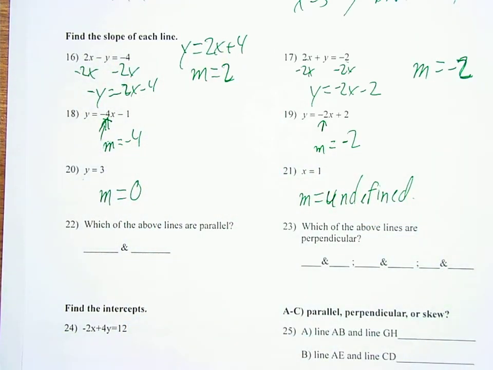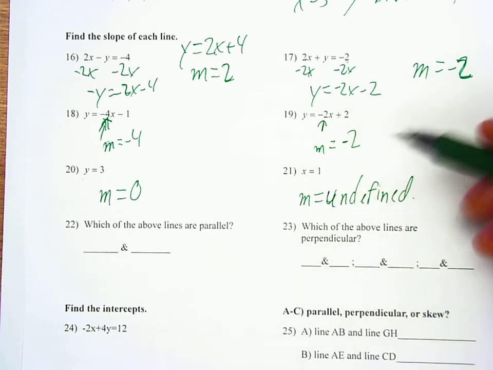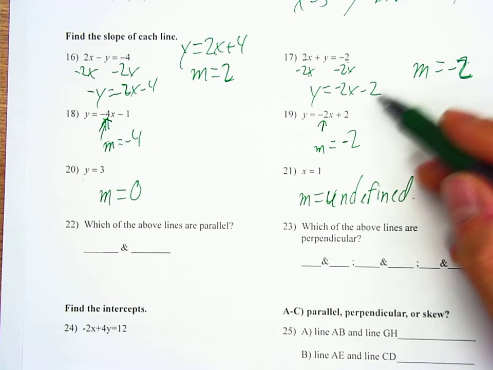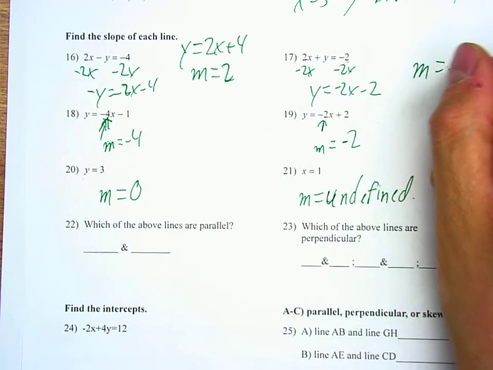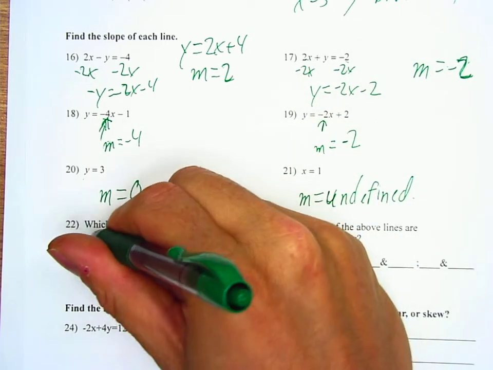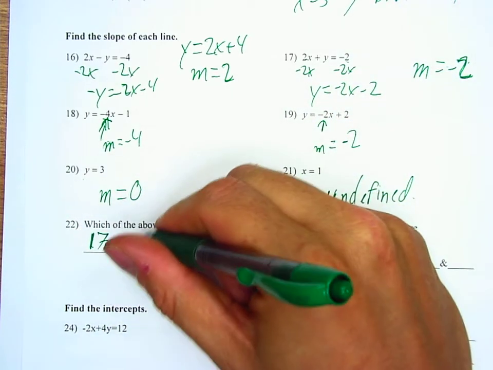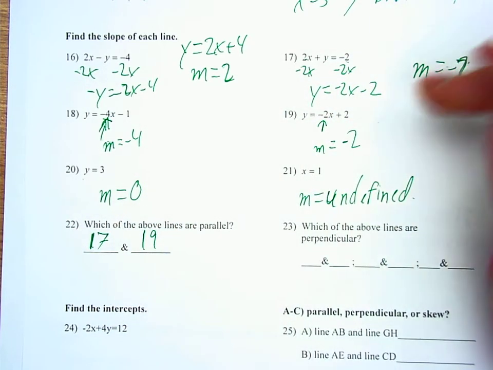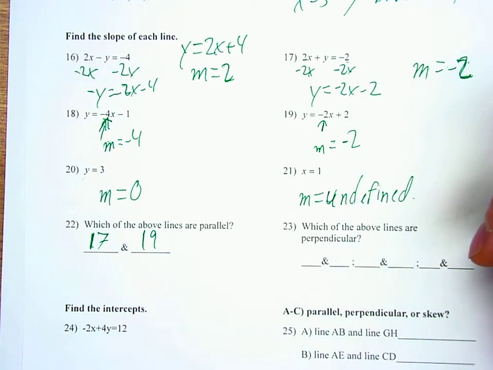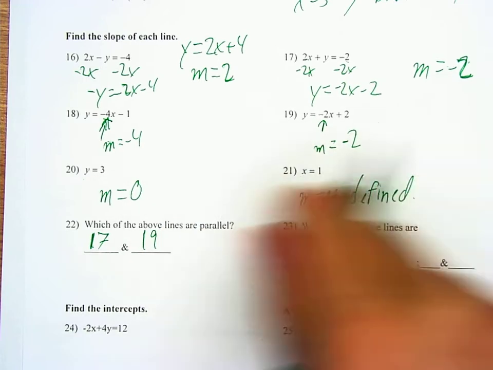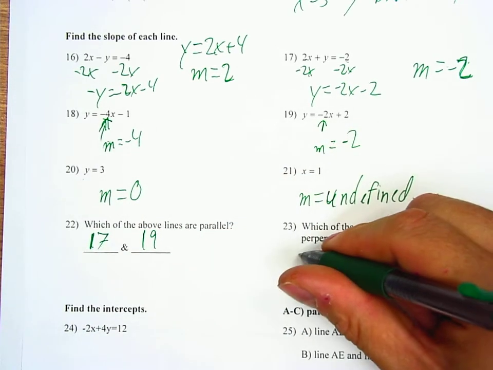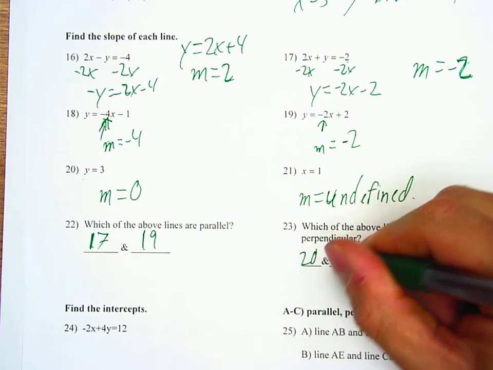Anyways, parallel lines have the same slope. So I'm looking for slopes that are the same here on number 22. These both have a slope of -2. So which ones above have the same slope? Questions 17 and 19, both slopes of -2. And then the perpendicular ones: horizontal is always perpendicular to vertical. So that's 20 and 21.